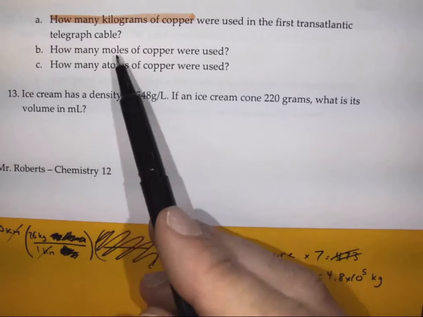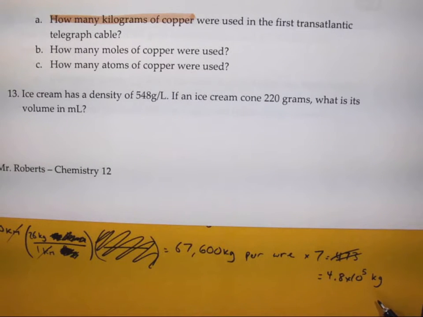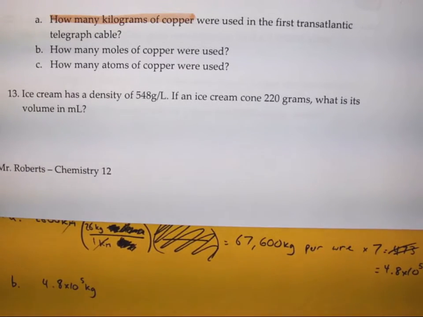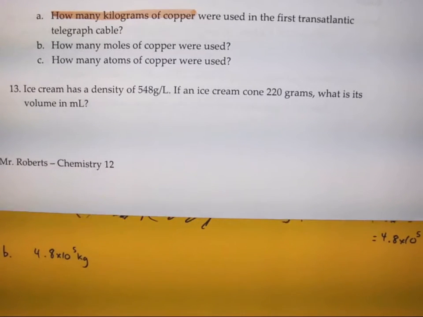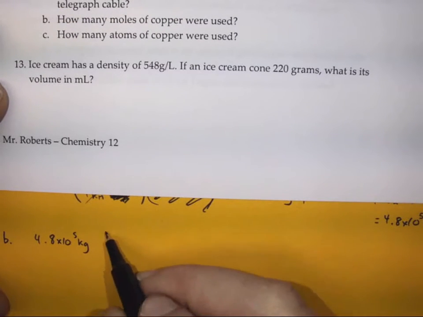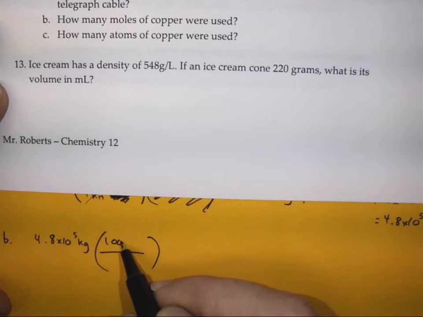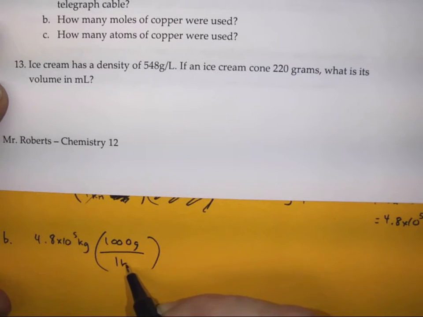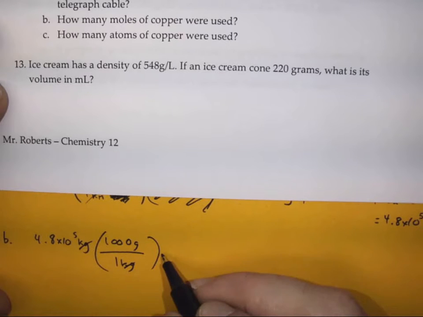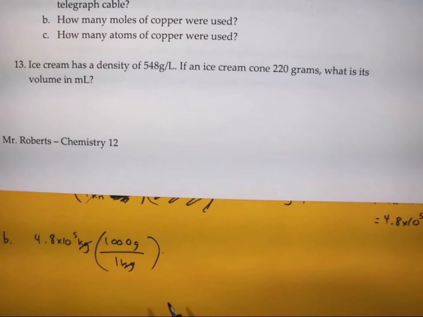All right. Next, we want to know, okay, well, if that's how much it weighs, how many moles of copper were there? Okay, and that's actually not so bad once we have this. We can convert mass into moles. That's something we've done before. But before we do that, we first need to turn it into grams. So I know 1,000 grams is in a kilogram. And I can look up the molar mass of copper to convert mass into moles.